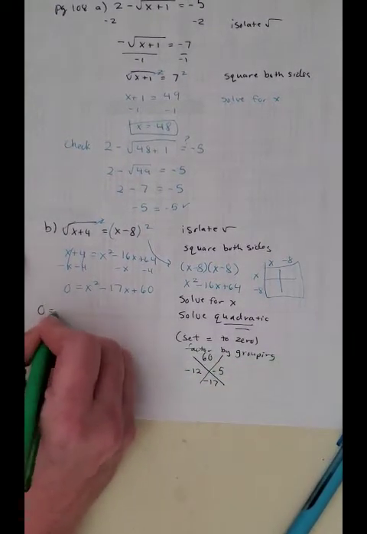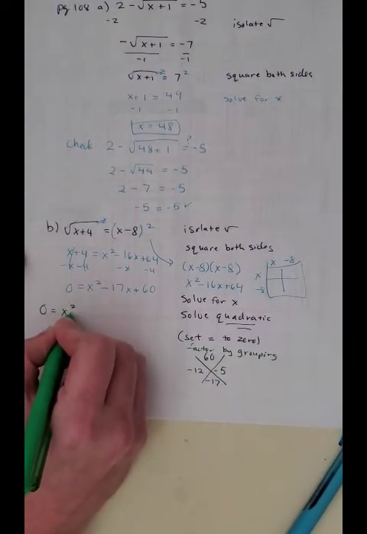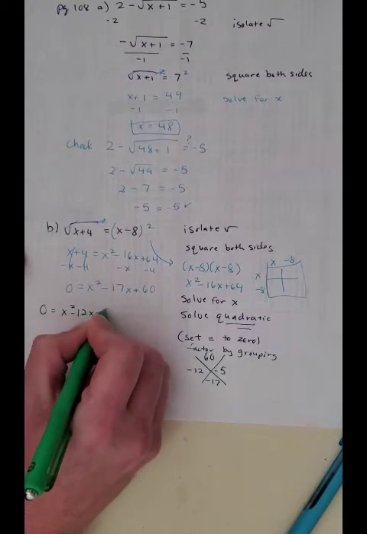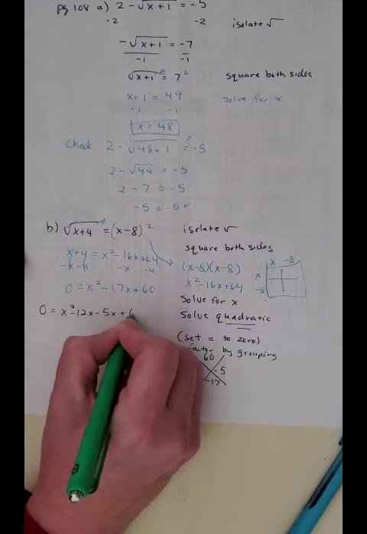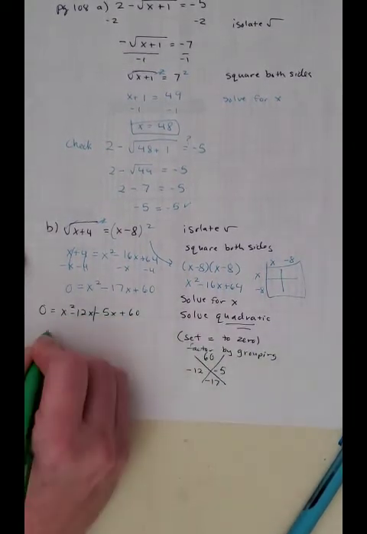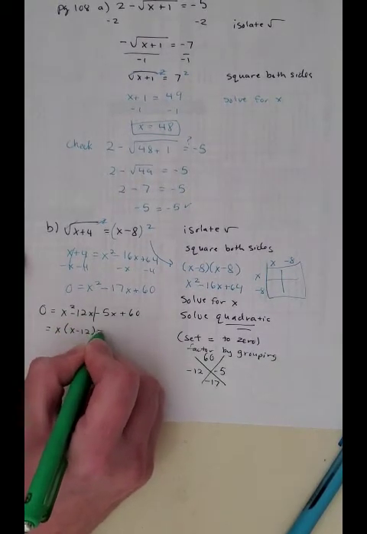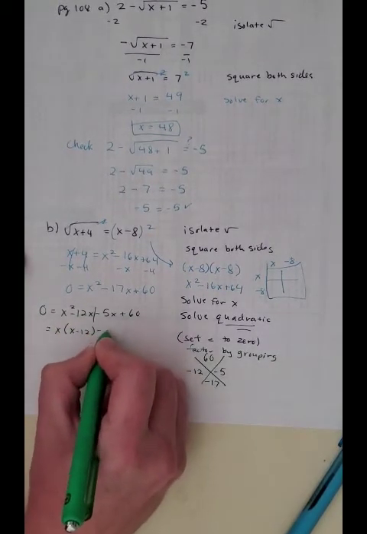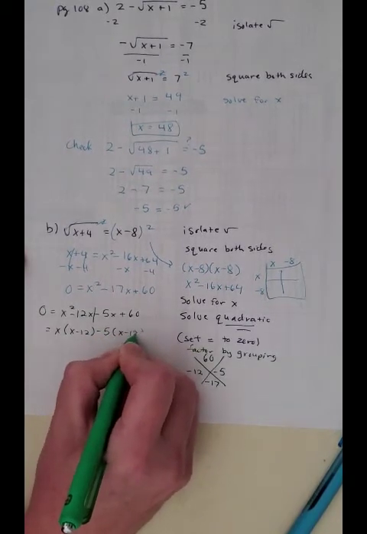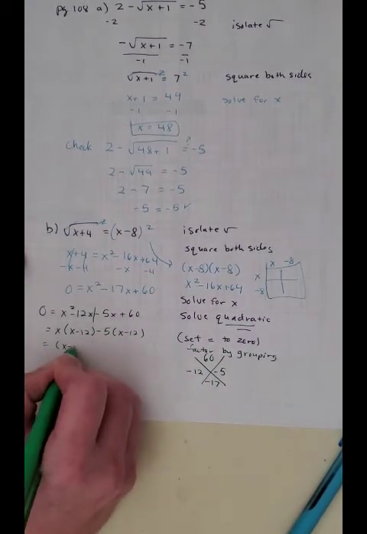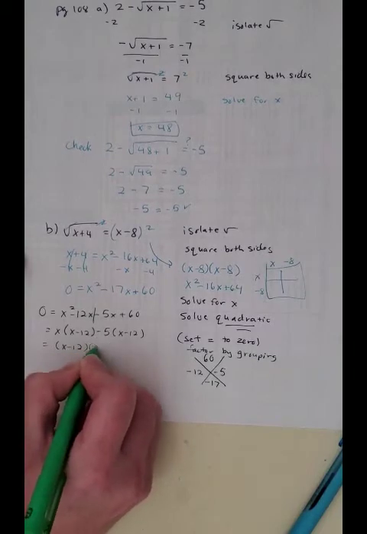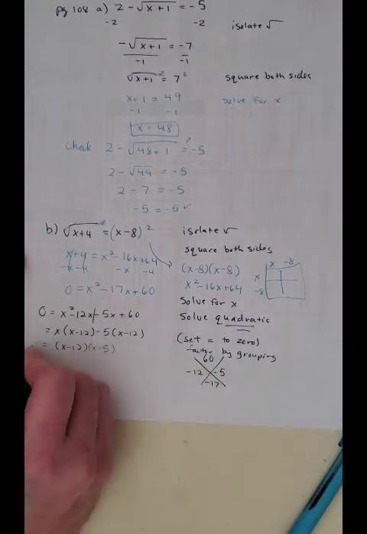So I get 0 equals x squared minus 12x minus 5x plus 60. And then I'll split it and take out the GCF, which is x. That's x minus 12. Bring down my negative. I'll take out the GCF, which is 5. That's x minus 12. And then I'll group my two terms that are left over together.